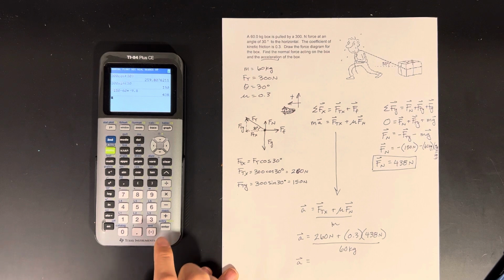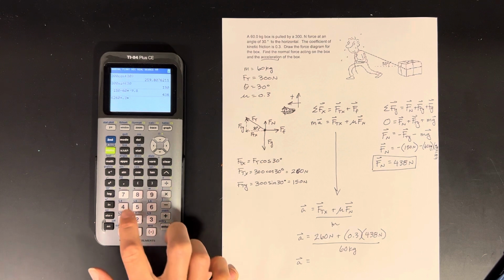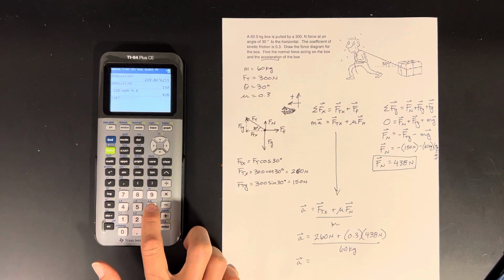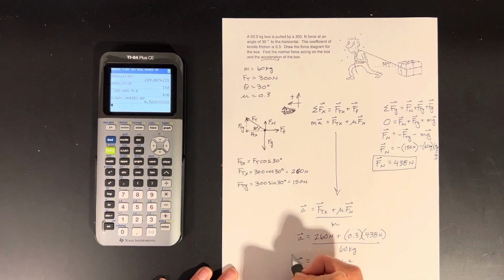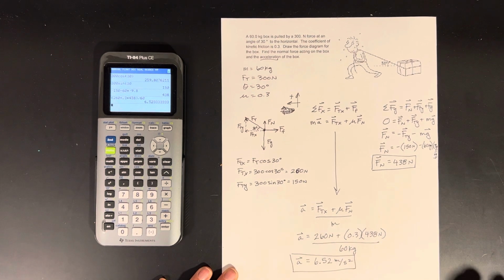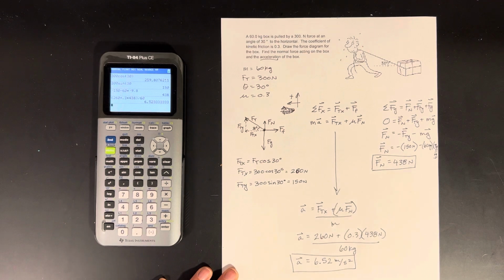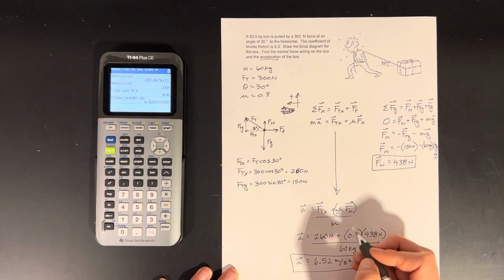So we get 260 plus 0.3 times 438 divided by 60. And we get 6.5. That's very quick acceleration. Meters per second squared. Something went wrong. Aha. So this has to be negative, right? Because this is my force of friction. So that needs to be a negative value.